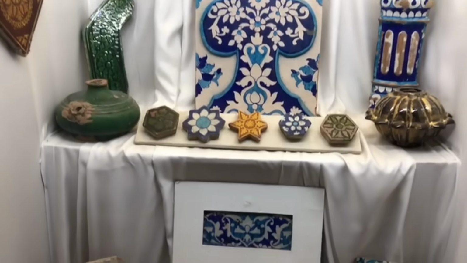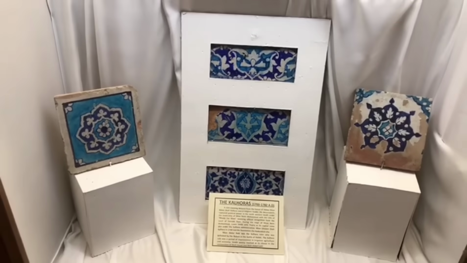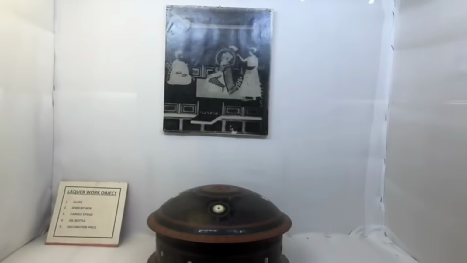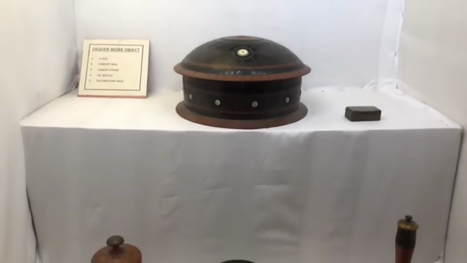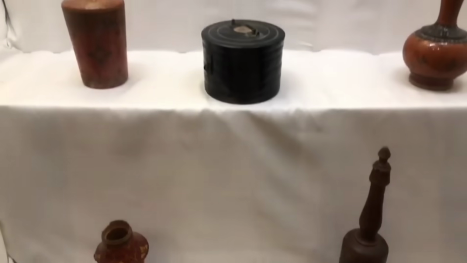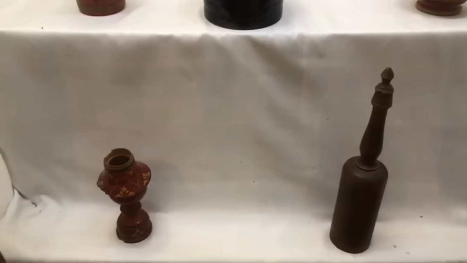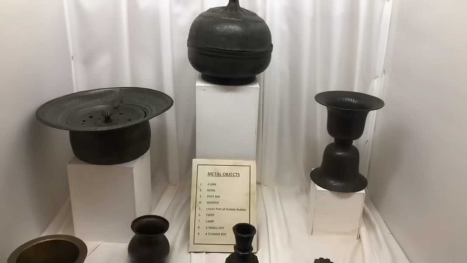The Kalhoras were a dynasty that ruled parts of the Sindh region in South Asia during the 18th century. The dynasty, also known as the Kalhora dynasty, emerged after the decline of the Mughal Empire and the rise of regional powers in different parts of the Indian subcontinent. Metal objects can encompass a wide range of items made from various metals.